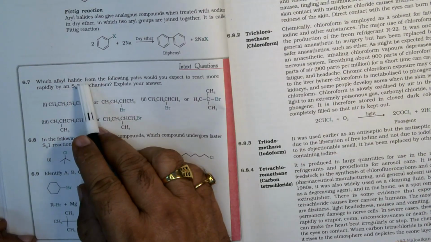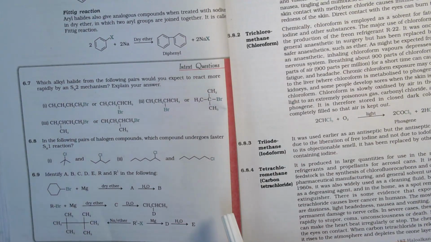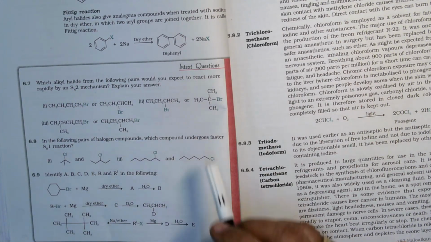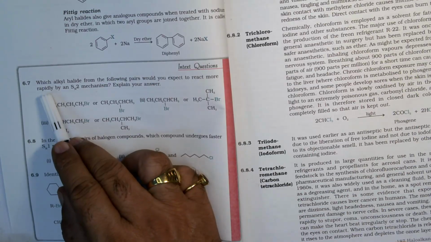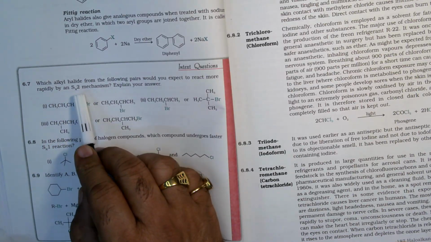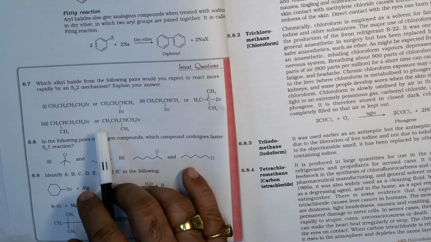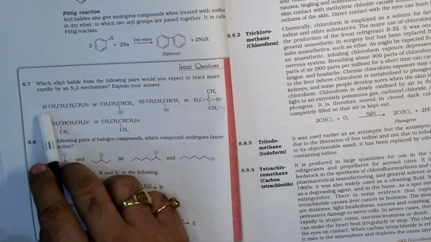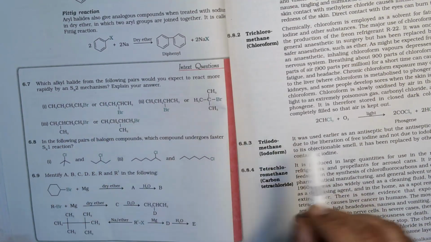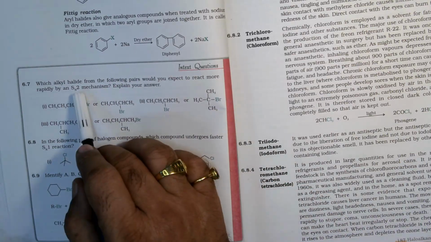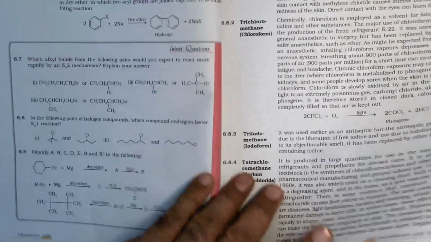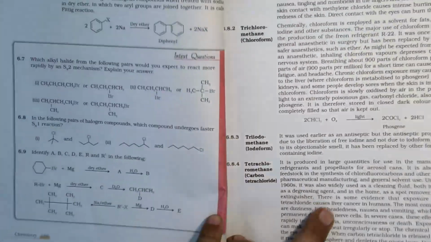Which alkyl halide from the following pairs would you expect to react more rapidly by an SN2 mechanism? Explain your answer. So they are given three pairs of compounds. So what is the question here? It is about the SN2 mechanism.